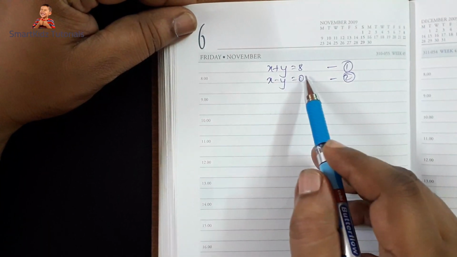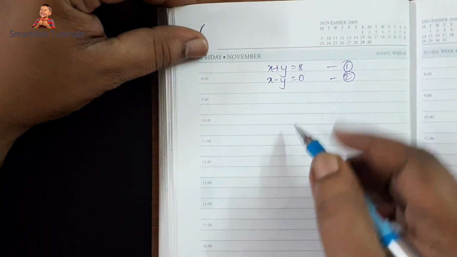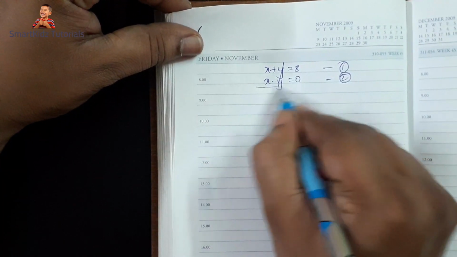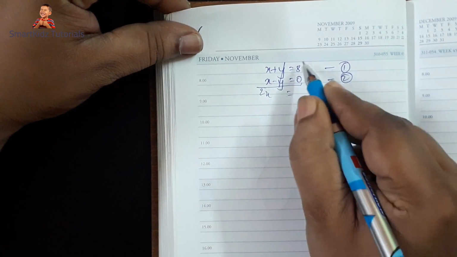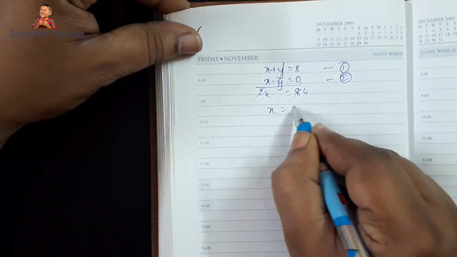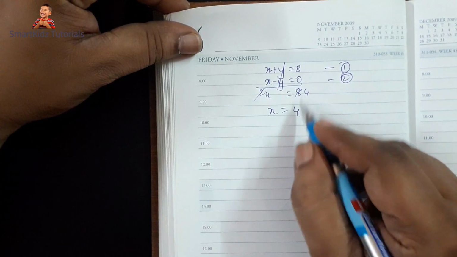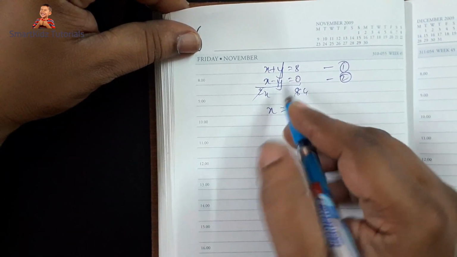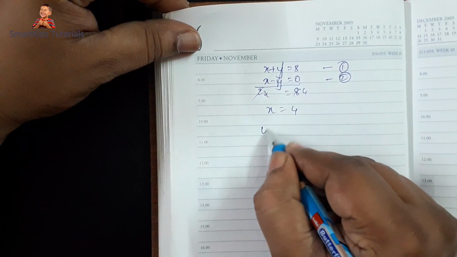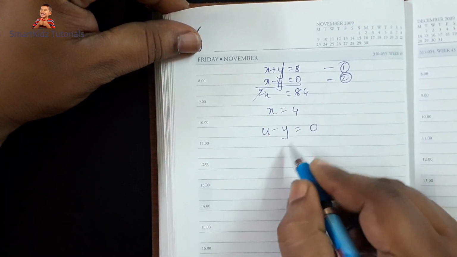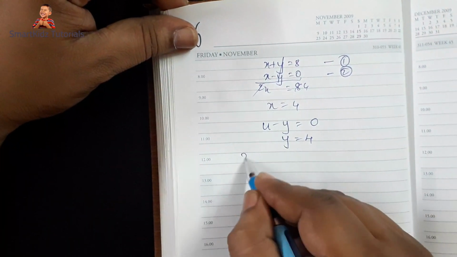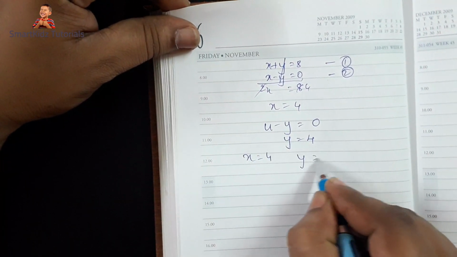So we get x plus y equal to 8 and x minus y equal to 0. Just add them, so the y cancels out. We will get 2x equal to 8 plus 0, which is 8. 2 ones are 2, 2 fours are 8. We get x equal to 4. Now we substitute x equal to 4 in any one of them. So I'll do it in equation 2. We get 4 minus y equal to 0. In other words, we get y equal to 4. So we've got x is 4 and y is 4.